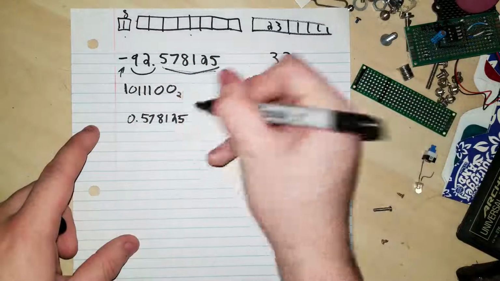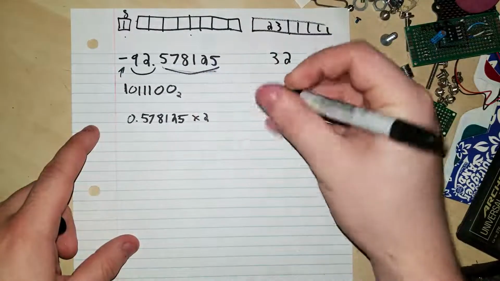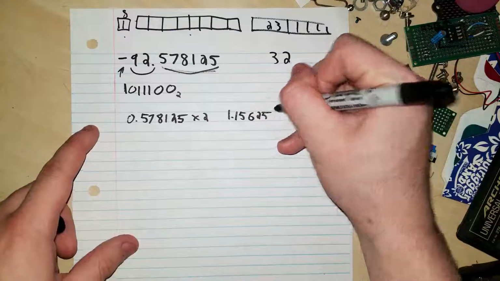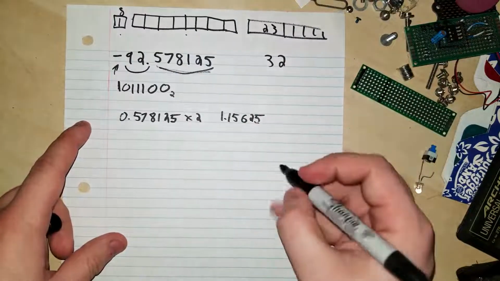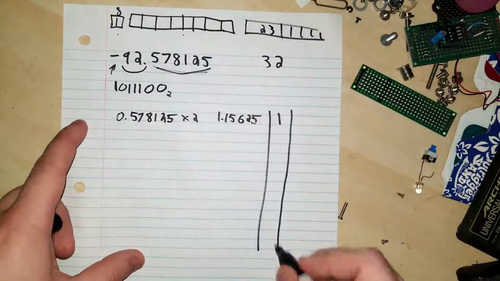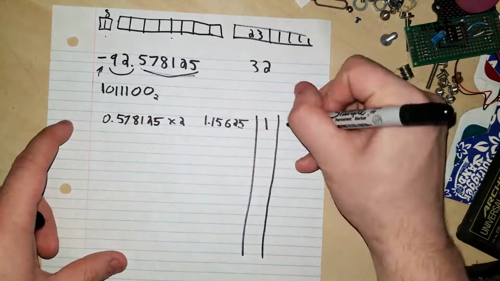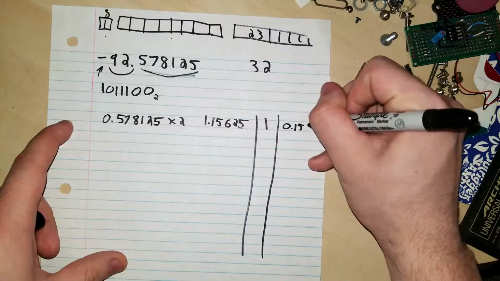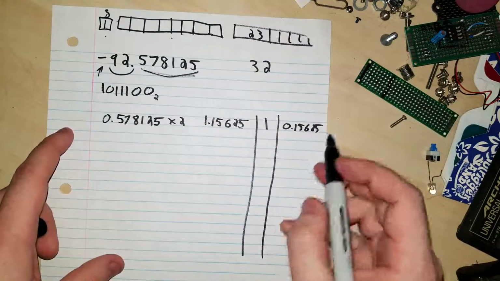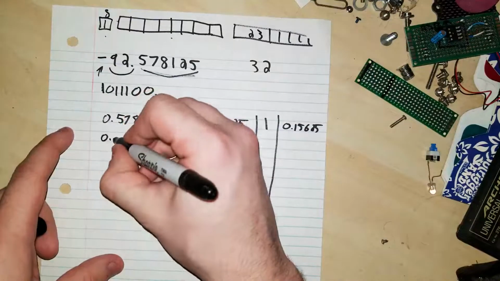Now we're going to do this bit, starting with 0.578125. We multiply it by 2, and you get 1.15625. Just taking what's to the left of the decimal point, you get a 1. Then you subtract it, so you get 0.15625 left over. Bring that over here.